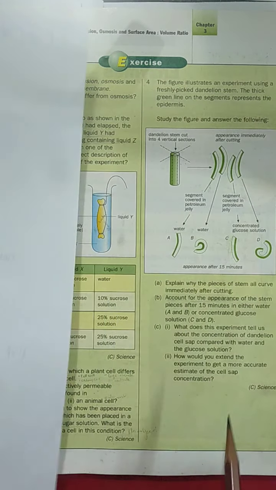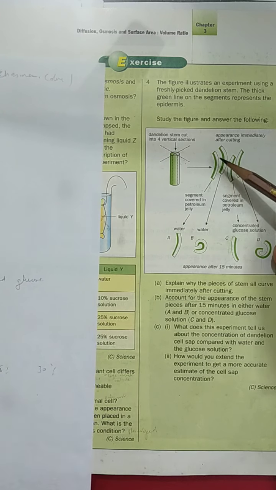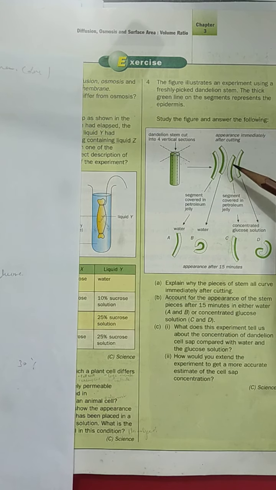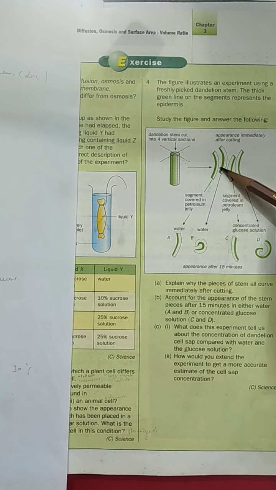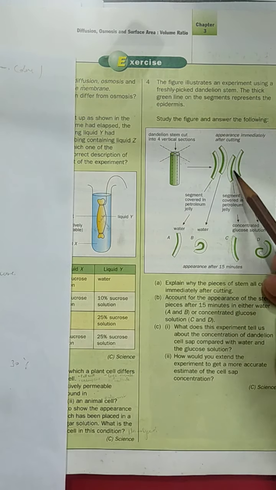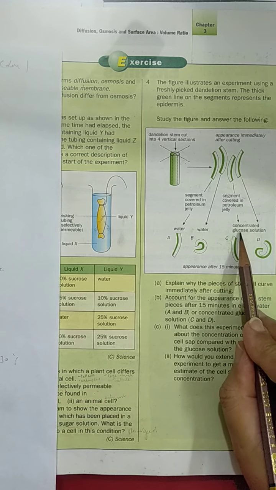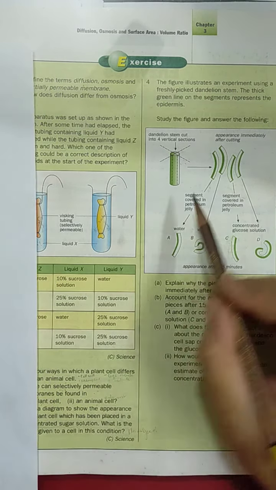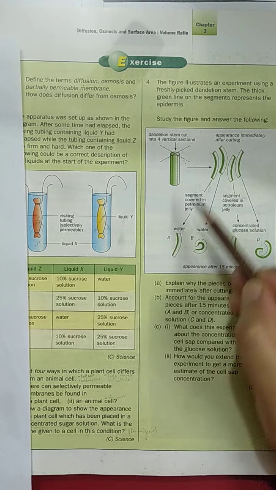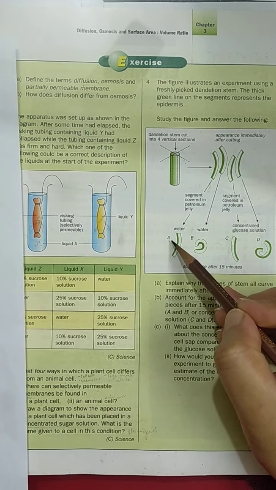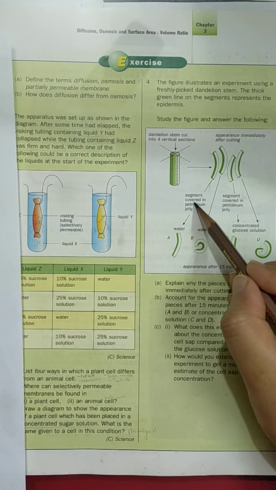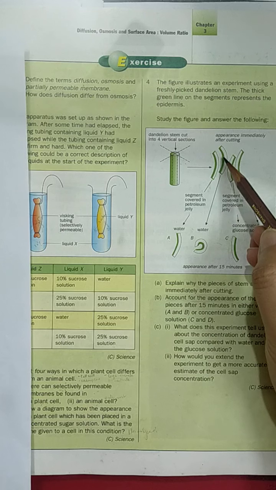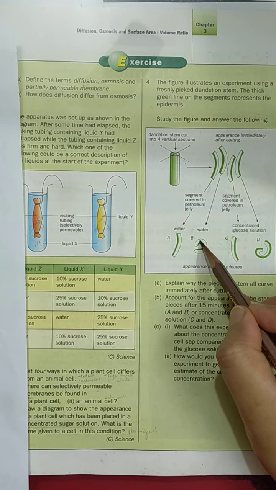Okay, next is the part of the question where they are saying these 4 segments, these 4 pieces, they are placing 2 of these pieces in water and 2 of these pieces in concentrated glucose solution. But they are telling one thing: piece A is first covered with petroleum jelly, then placed in water, and piece B is directly placed in water.